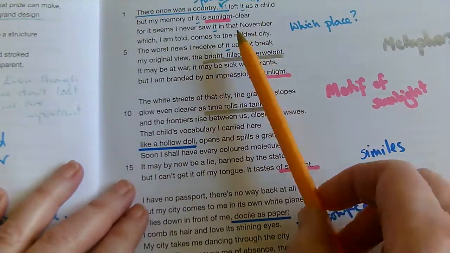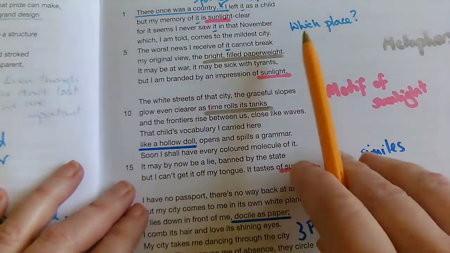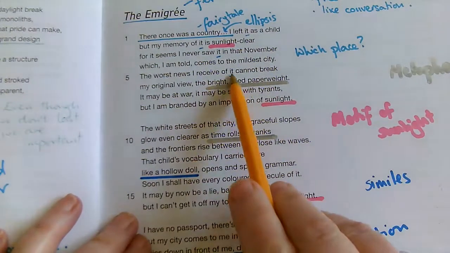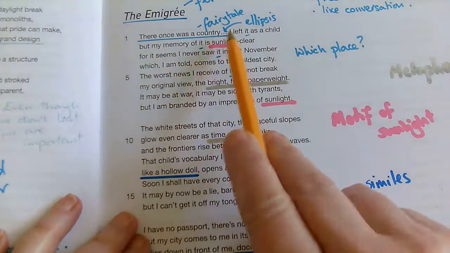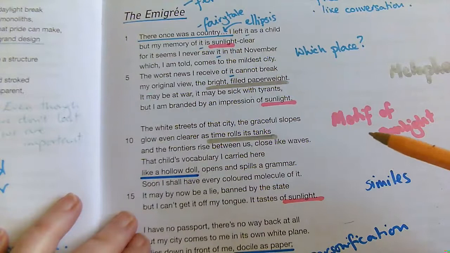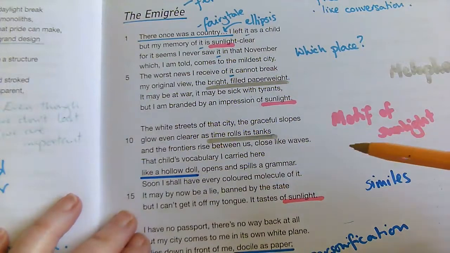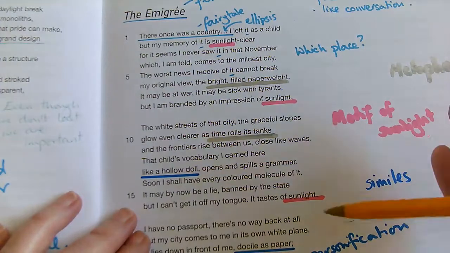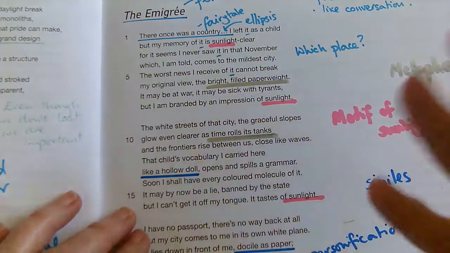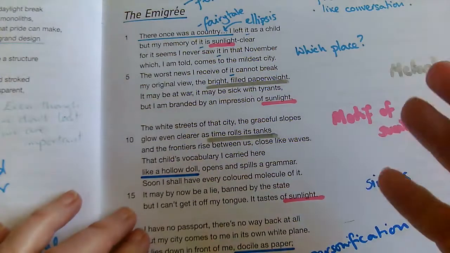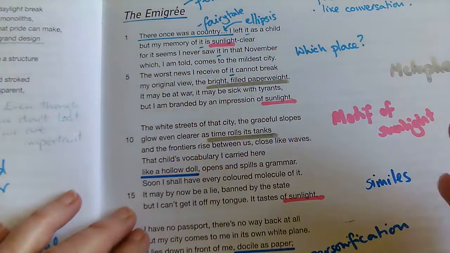Also, the interesting thing here is that the place that she's talking about is never named. It's just referred to as it, which is repeated throughout the first stanza. Why has she not named the place? Well, there's two reasons. First of all, it might be that the memories of the place are so personal that she doesn't want to say it. Maybe it's too painful to say actually the city where she's come from.